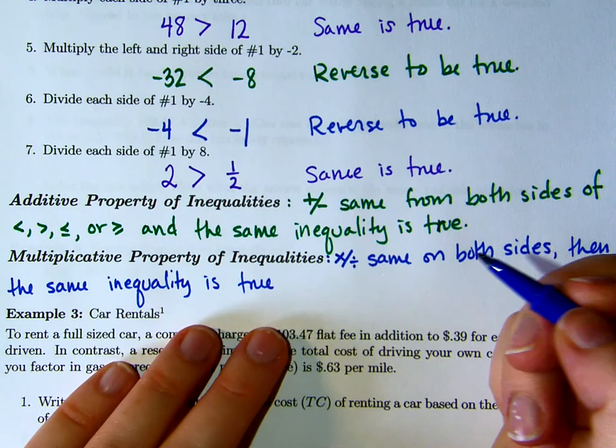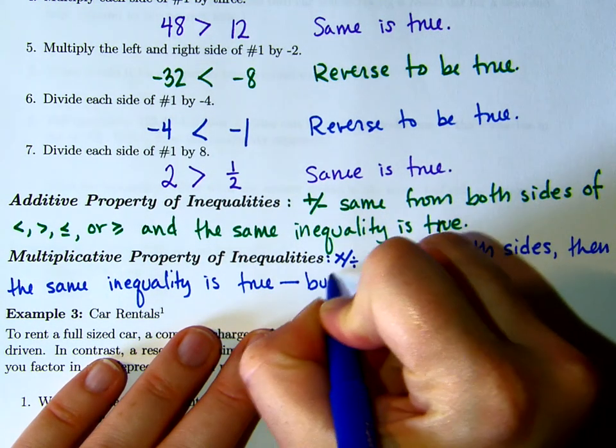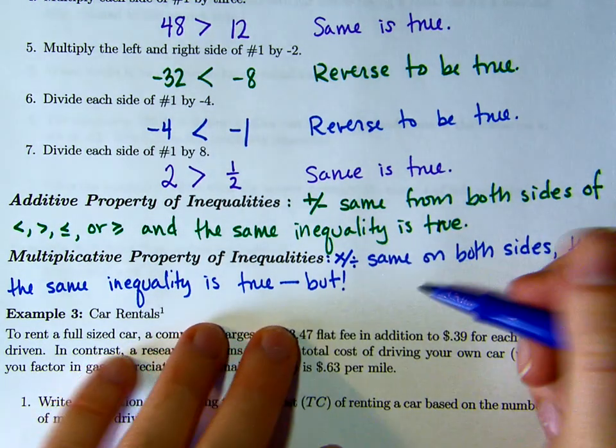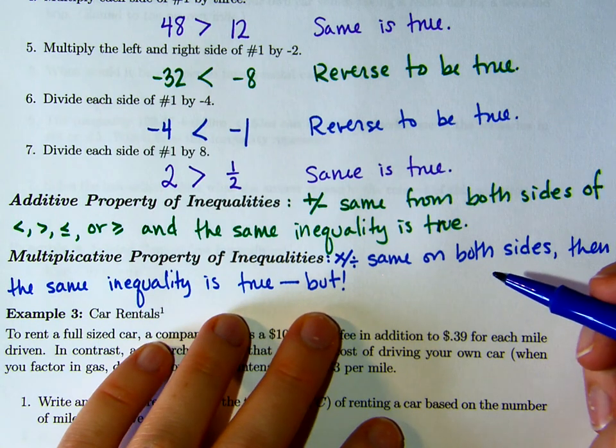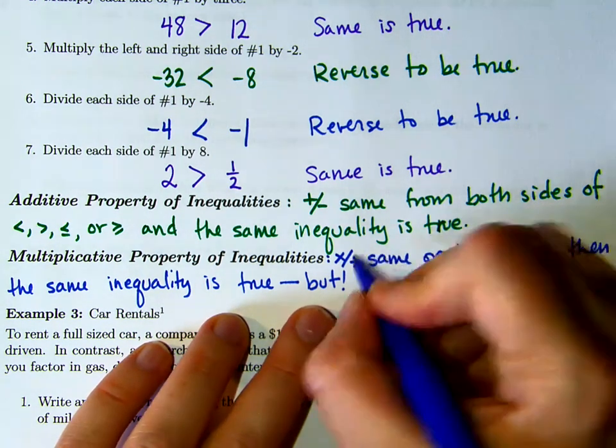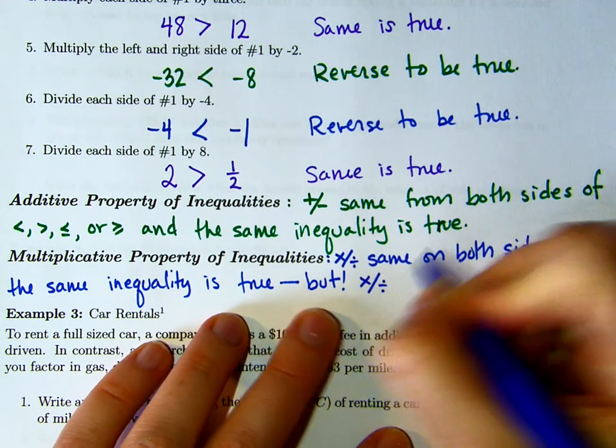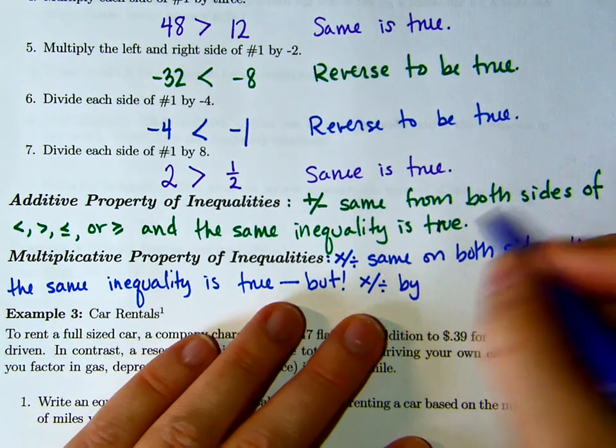Okay, but there's a but. Multiply or divide by a negative.